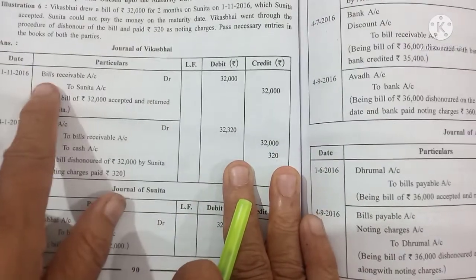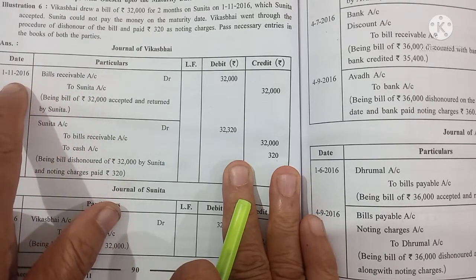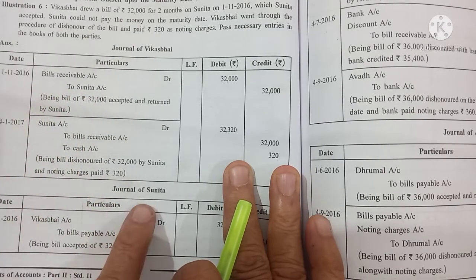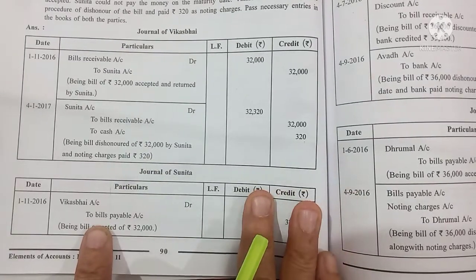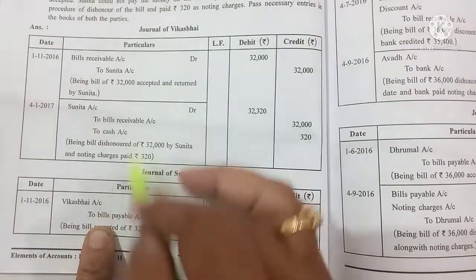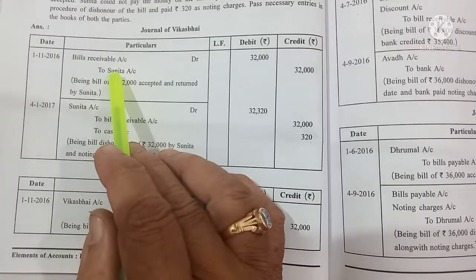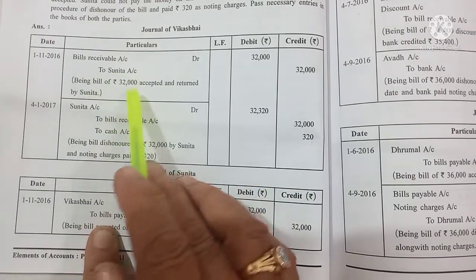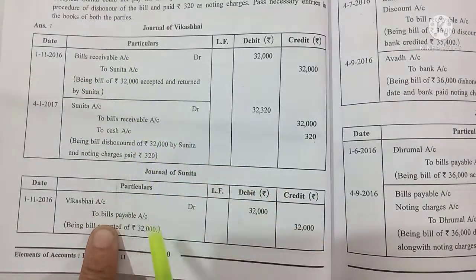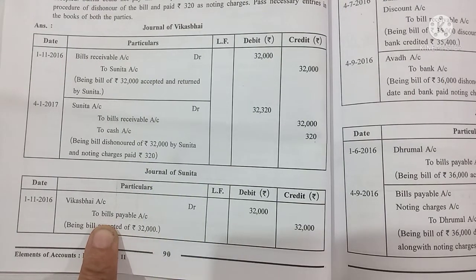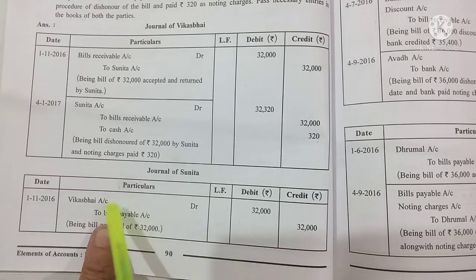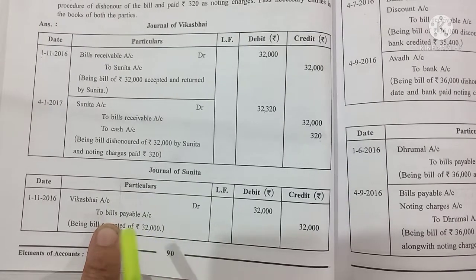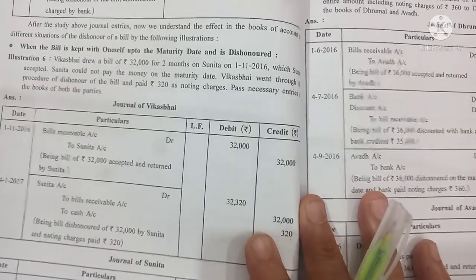So Vikas Bhai will write bill receivable account debit to Sunita 1/11/16, and Sunita will write Vikas Bhai account debit to bills payable. The first entry every one of you knows. He is getting the bill, so he is writing bill receivable account debit to Sunita, and Sunita is giving the bill, so Vikas Bhai account debit to bills payable. Now let us follow the second journal.